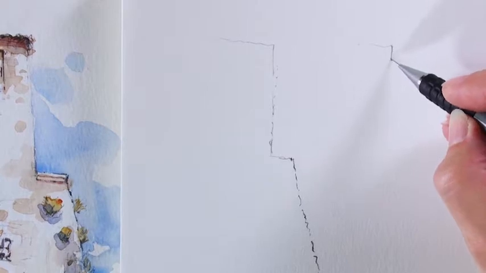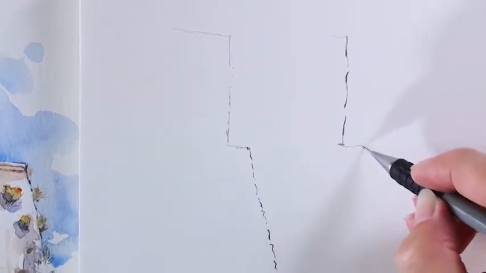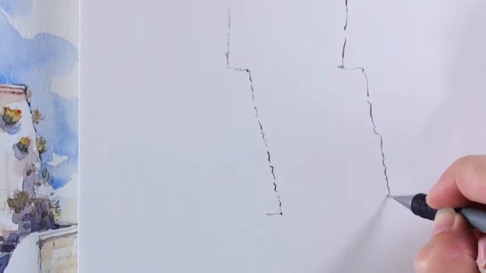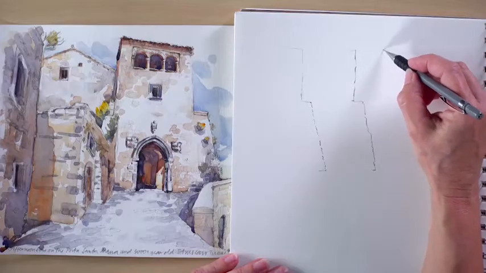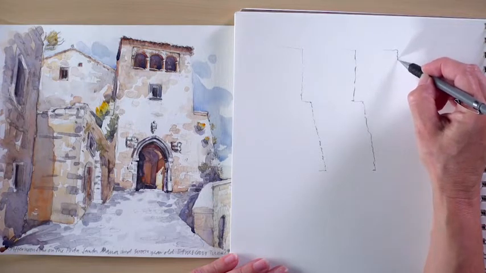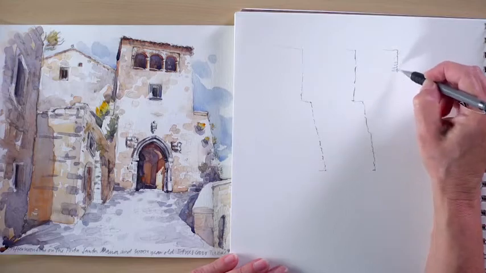Now, let's imagine, what if I were to draw those lines a little differently? What if I were to make the marks bigger? Well, then it starts to read as much bigger stone. The scale is different. So the quality of the line tells us not only about the material, but about the scale of the material. What if I were to draw that line as something a little straighter? It would almost read like brick.